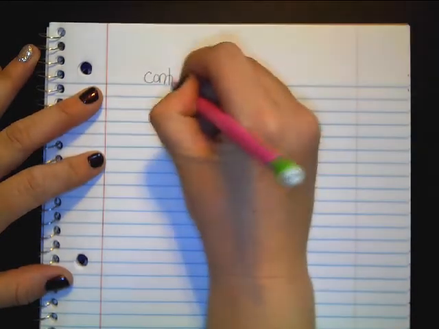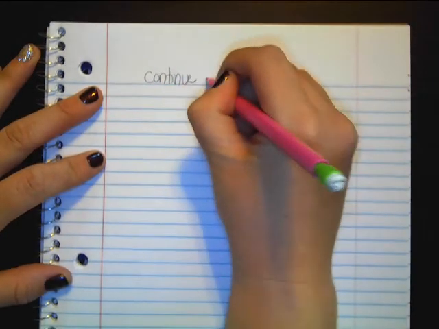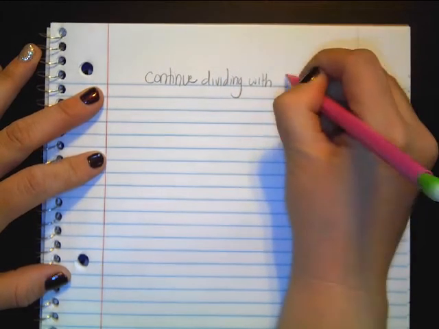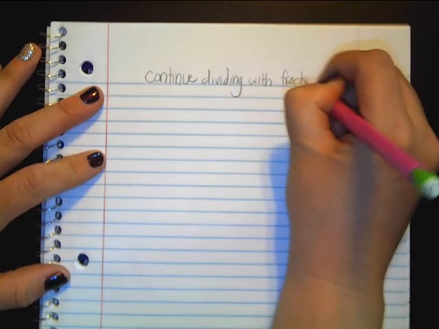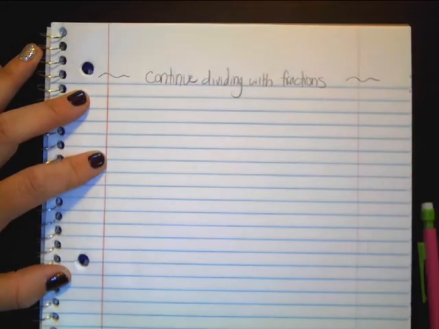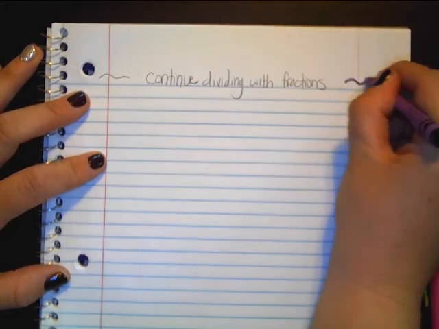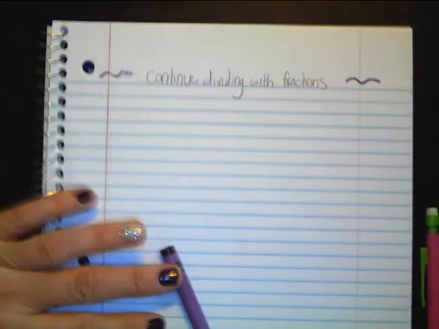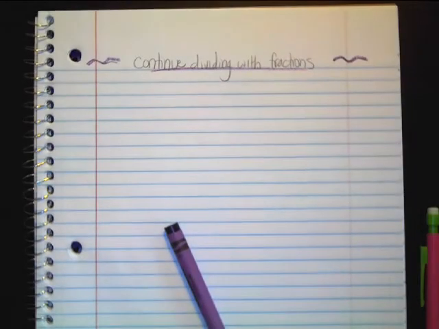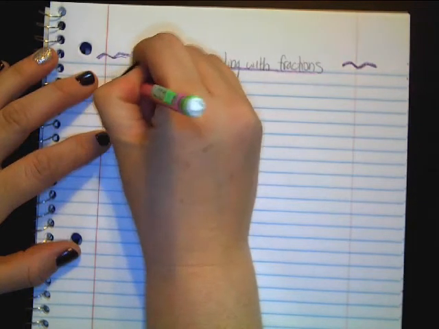So let's continue. So we're just going to write continue dividing with fractions. You don't have to put the date or anything on here because it's the same thing that we've been doing. I'm just going to do this. Use the same colors. We're continuing to divide with fractions. That's what we're doing here. Okay? All right. Let's stop talking about waffles and candy bars and let's go with cake.